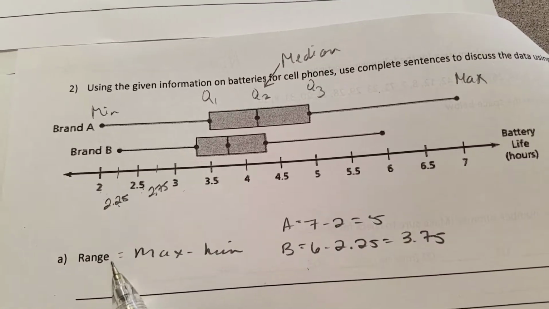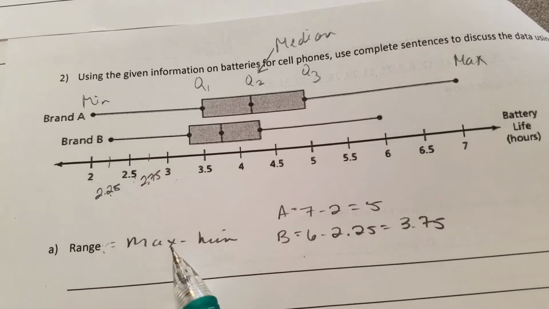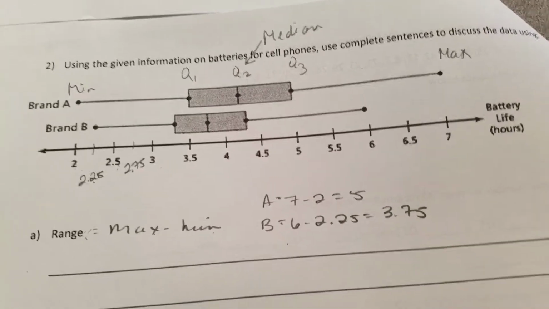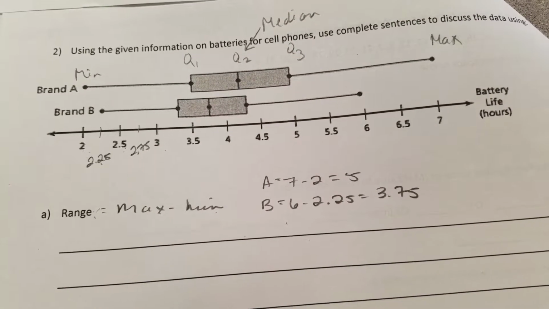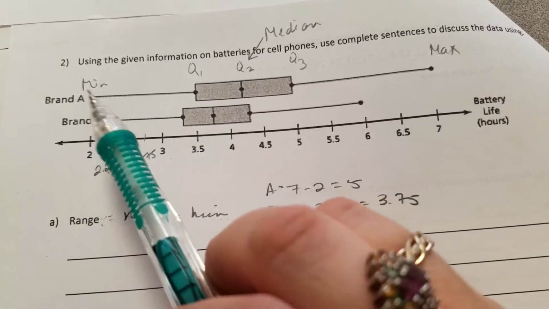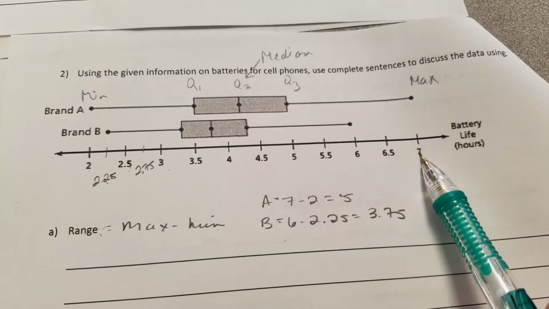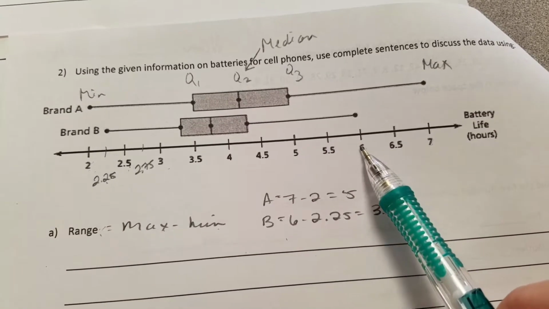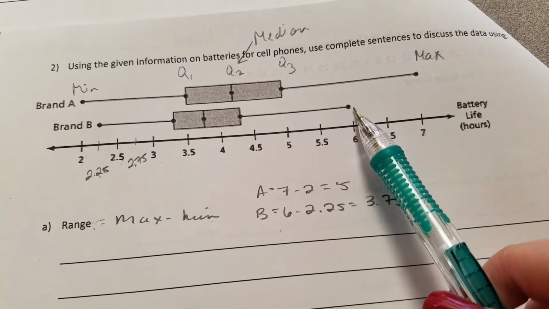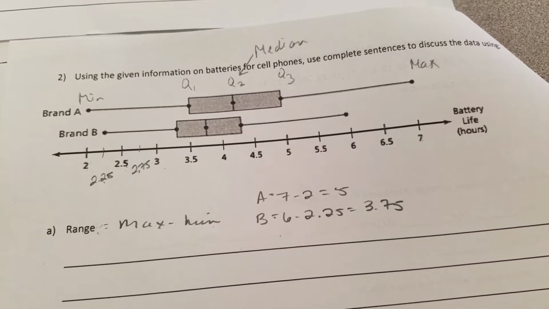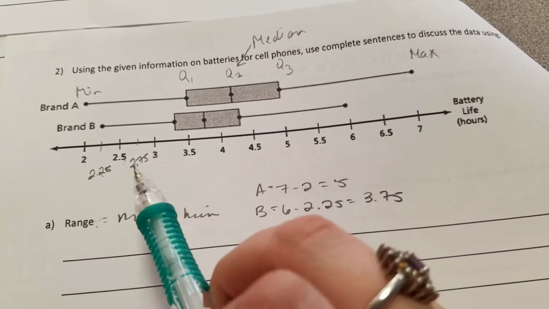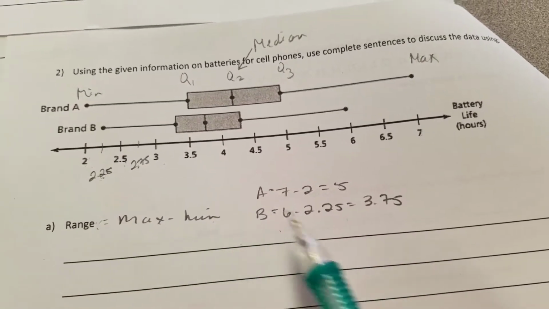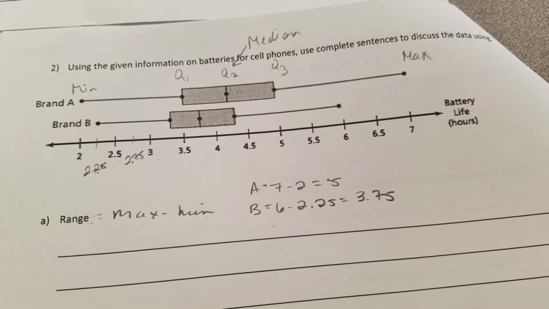So the first question is to use range. Range is your maximum minus your minimum. So you needed to find the range for each of the box plots. And so A goes from 2 to 7. So I did 7 minus 2, which is 5. B goes from about 6. Even though it's not directly above 6, I would say just go ahead and use 6 and you're fine. And then it goes all the way over here. But look, we've already got it numbered, 2.25. So we subtract that and we get 3.75.